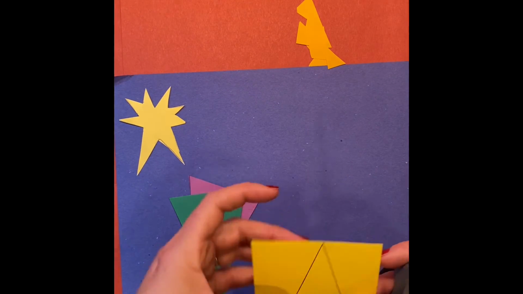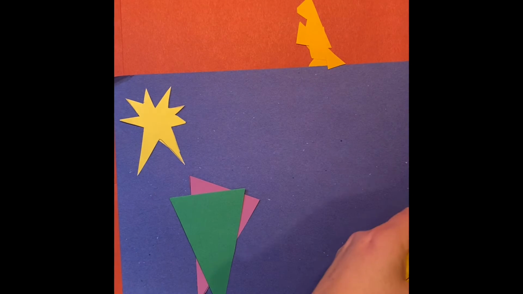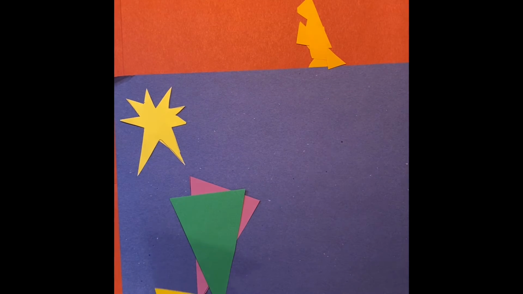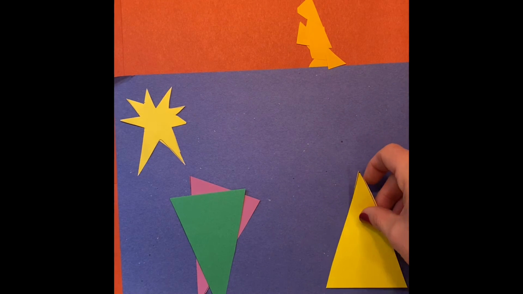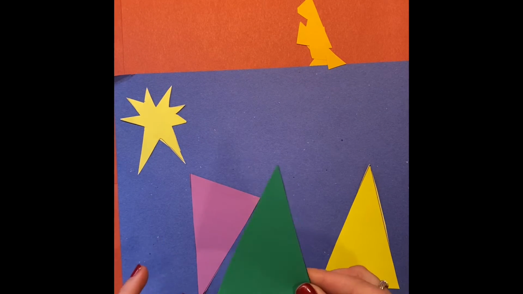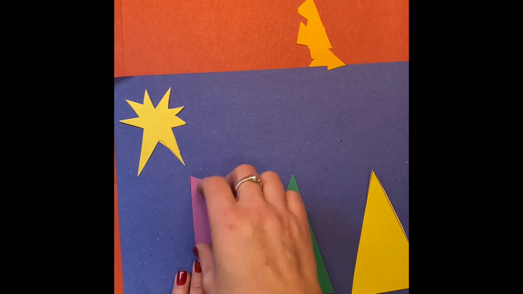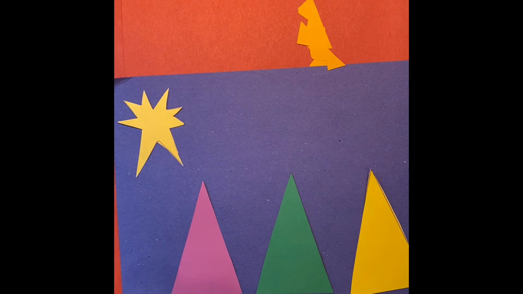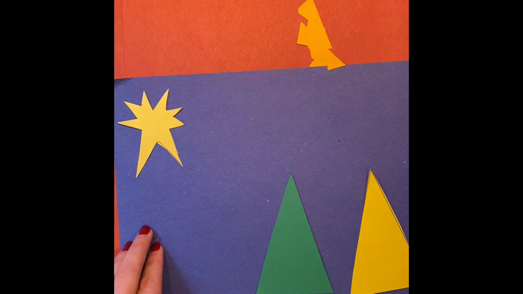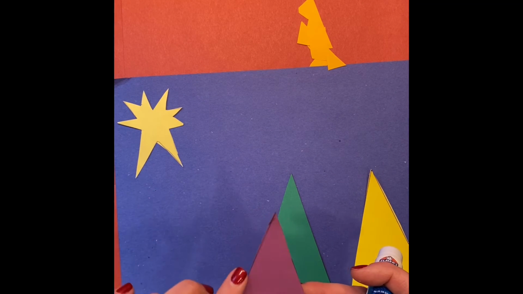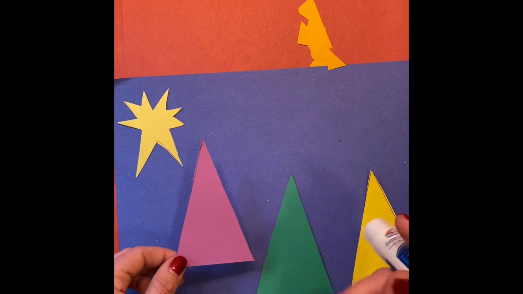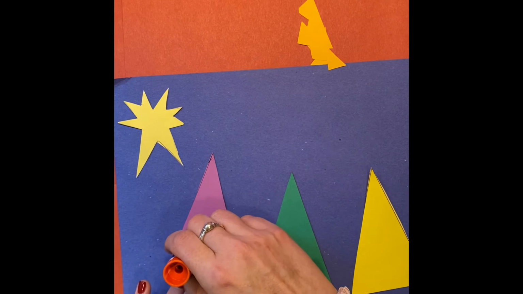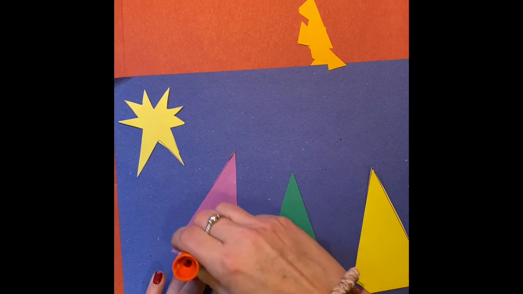2. 3. So we have a yellow triangle, a green triangle, and a purple triangle. And we're going to glue those also. And I always like to glue on the side where you can see a little bit of that pen mark that's still there so that your finished product looks especially nice.